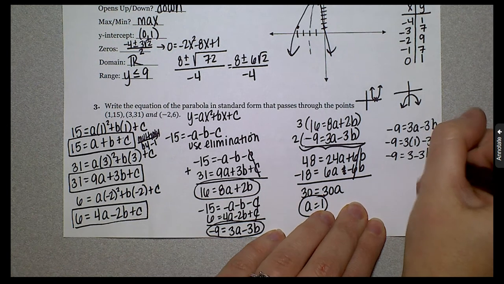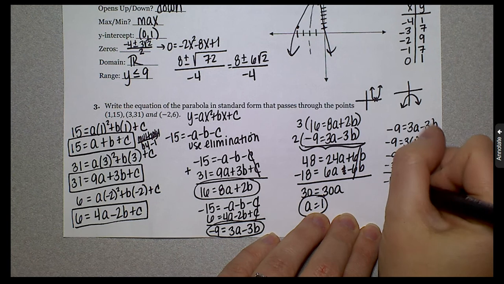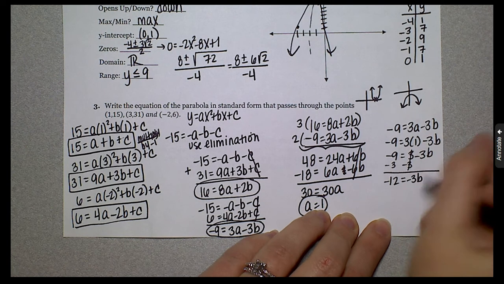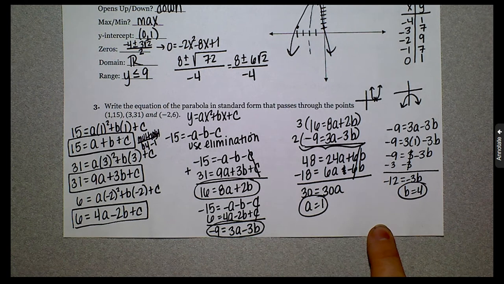I'm running out of room. This thing is not my friend right now. What's that give me? -12 equals -3b, b equals 4. Oh, okay. It always feels like you feel good about yourself when you get a nice answer. Okay, b equals 4, feeling pretty good.